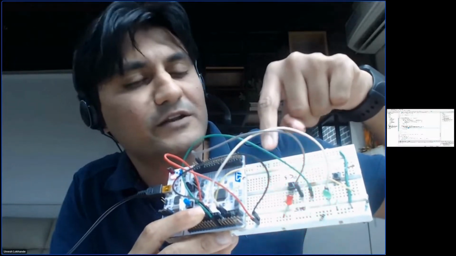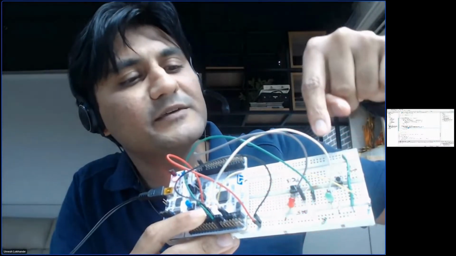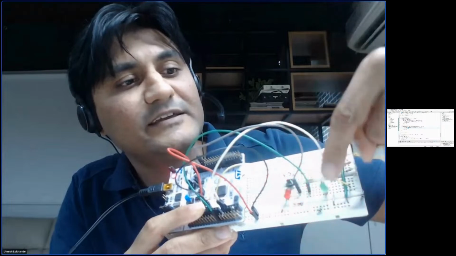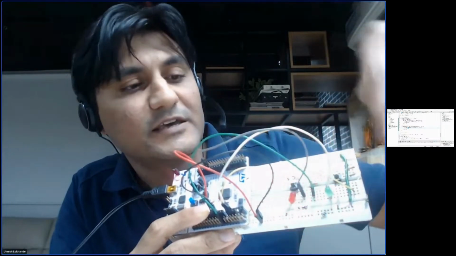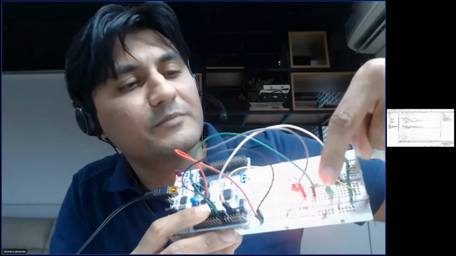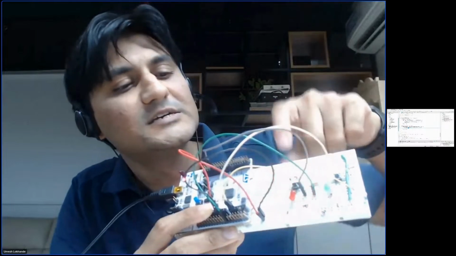So it's toggling with a 100 millisecond delay. And the first LED stops blinking because it has a lower priority. But this LED is still blinking if I stop the high priority interrupt, because the first interrupt EXTI0 is still in the queue. Okay, it's queued.